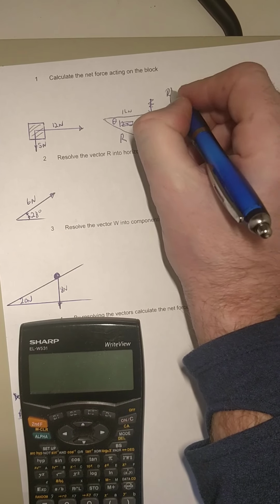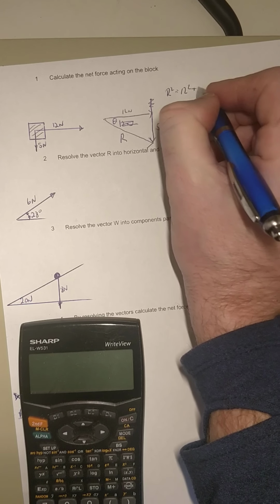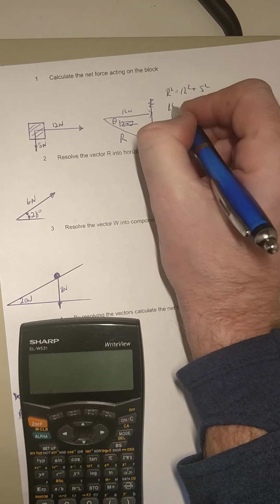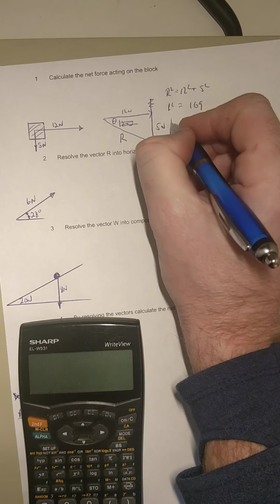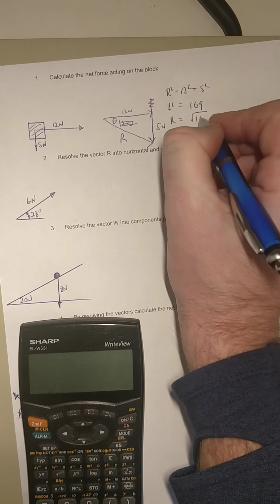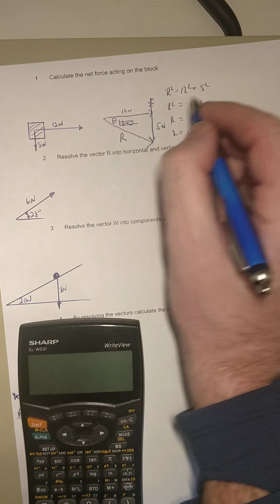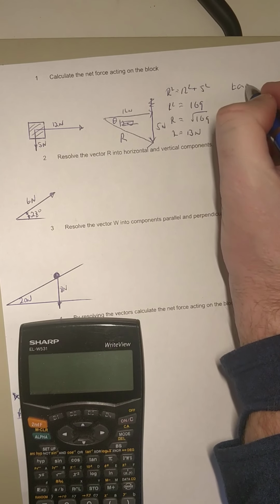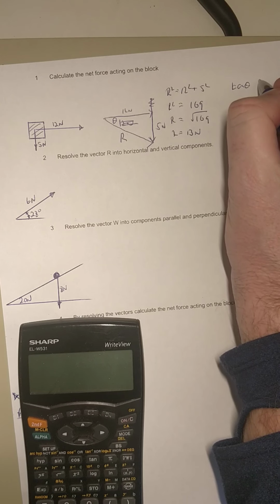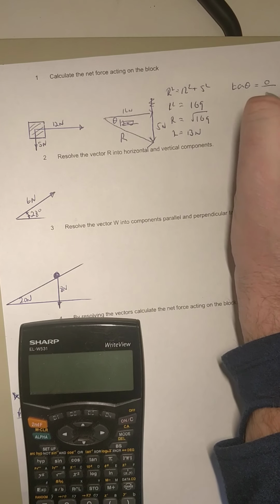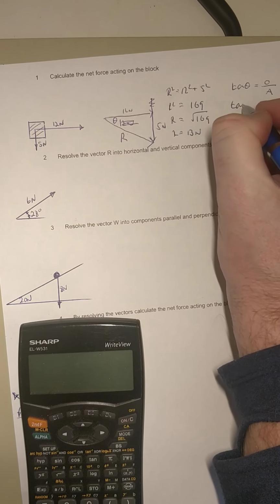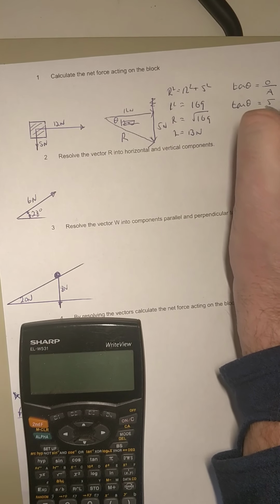So R squared is equal to 12 squared plus 5 squared from Pythagoras. So R squared is 169. R is the square root of 169. So R is 13 newtons. The angle we get from tan. So tan of the angle is opposite over adjacent. Always show that. Write it in. Tan of the angle is 5 over 12.